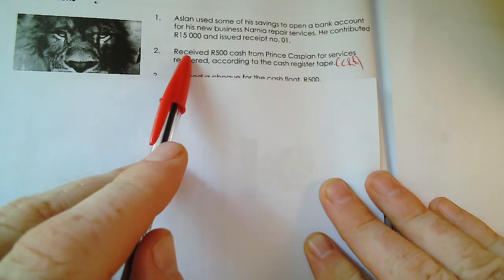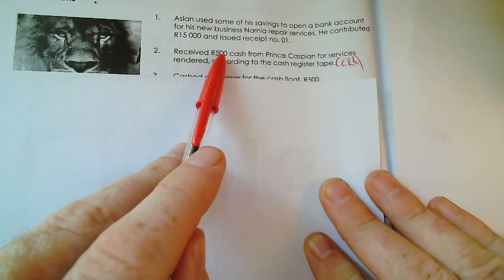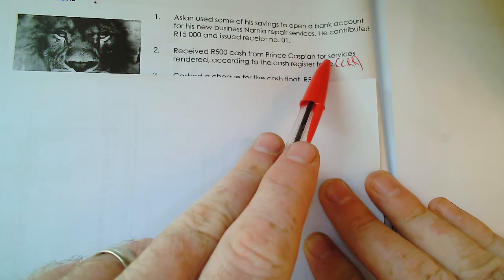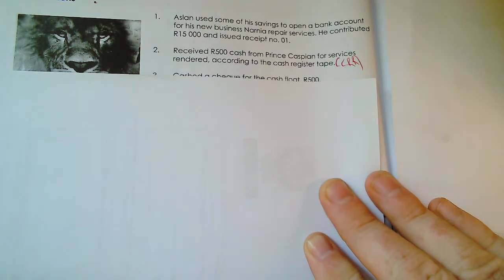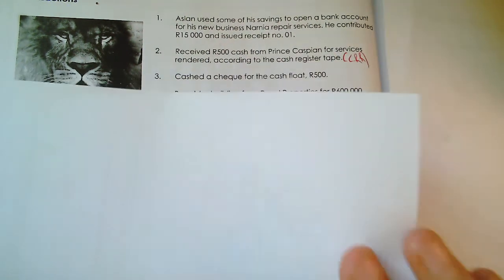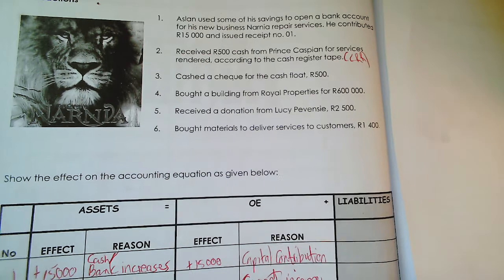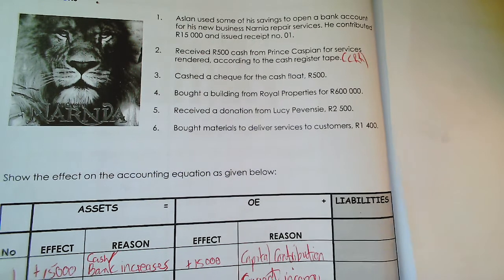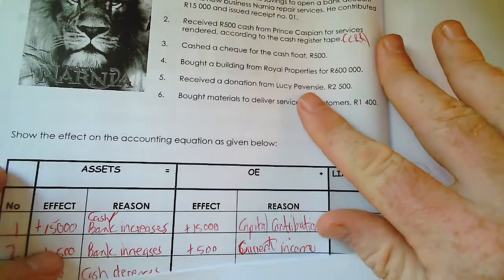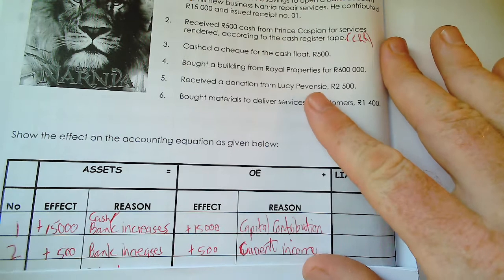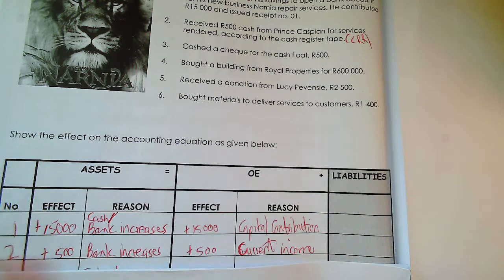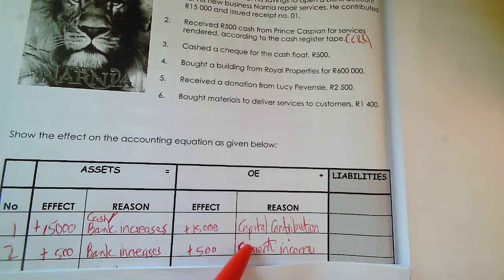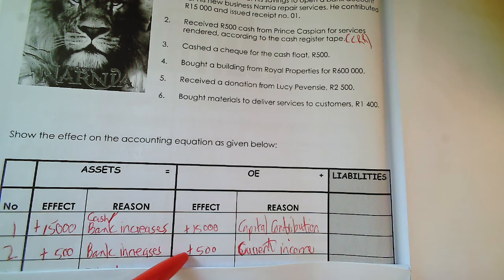Bank will increase with 500 Rand, and if it is services rendered, you're always going to know it's going to be current income. So number 2: plus 500 Rand, bank increases, and plus 500 Rand under owner's equity, current income. Current income or any other income is owner's equity and increases the money of the business when you're receiving an income.